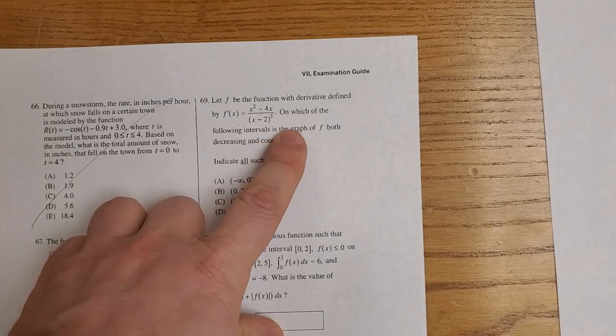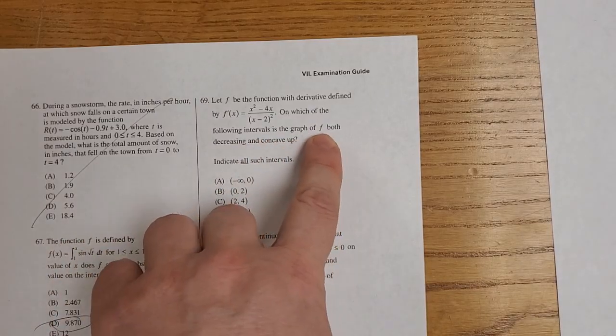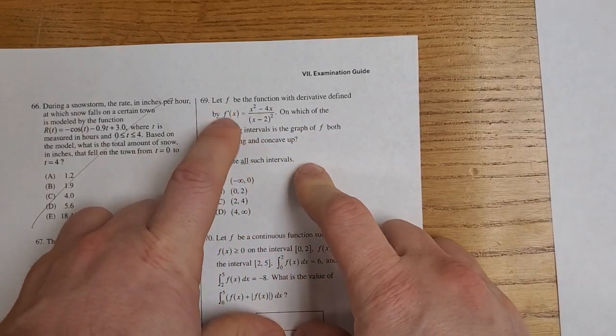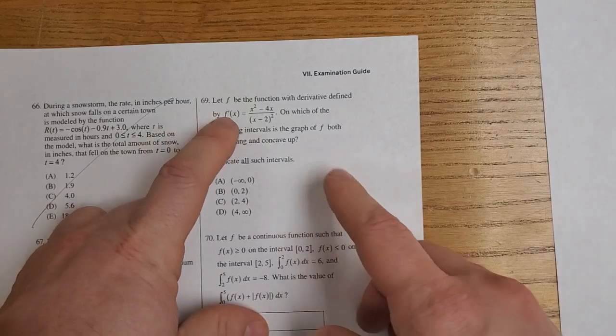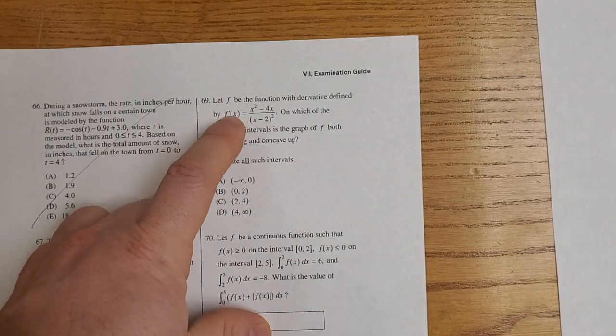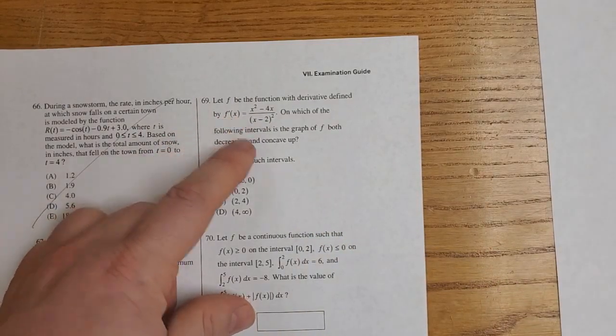So where is the derivative negative but increasing?